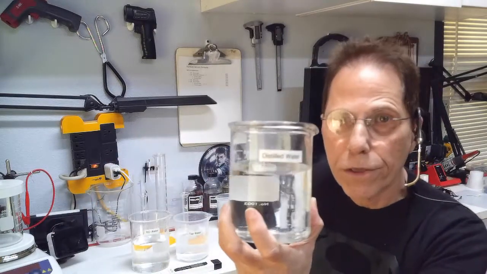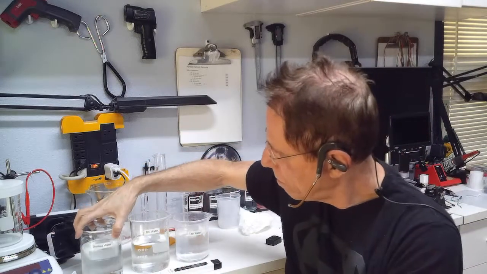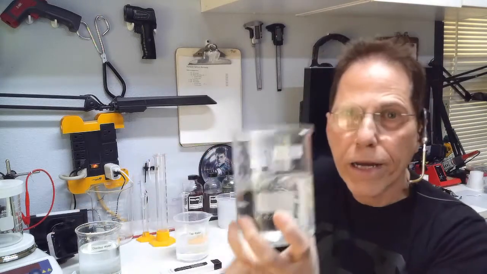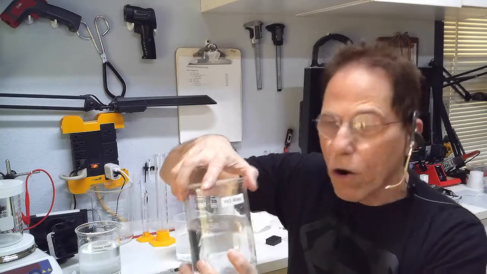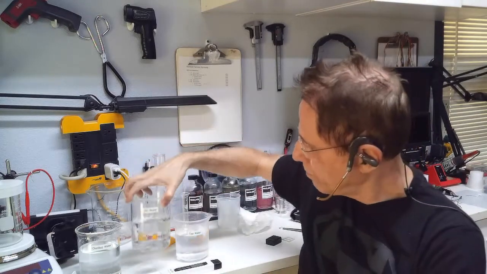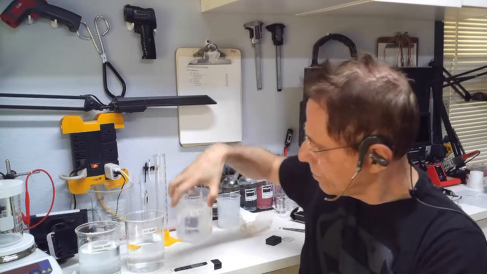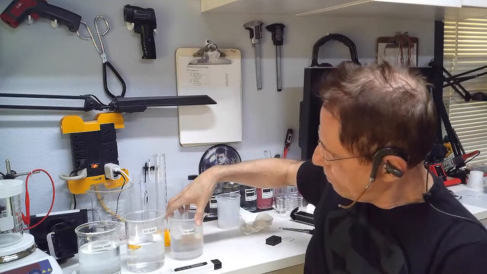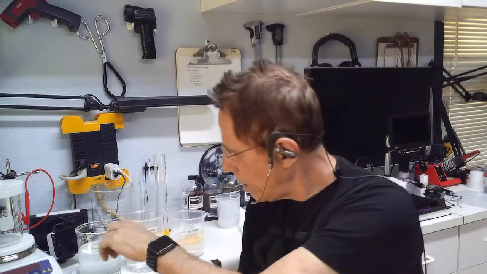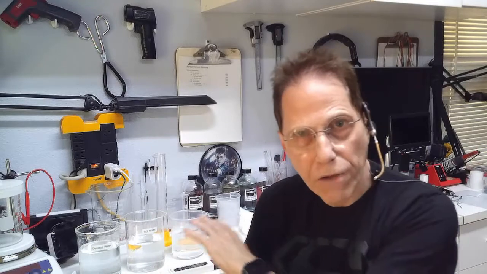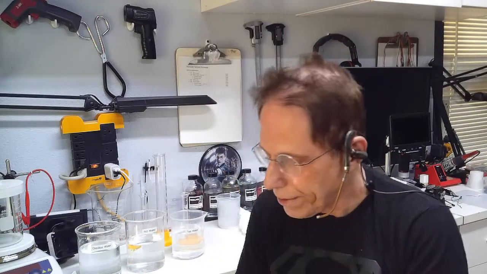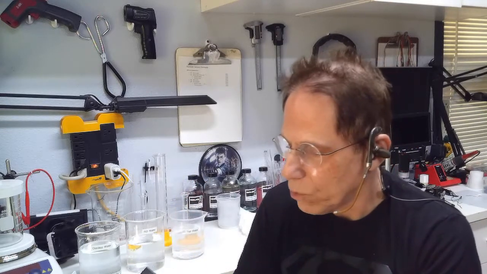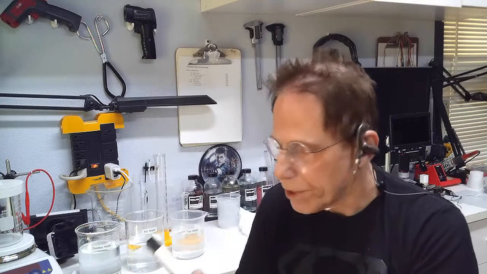I got distilled water in this beaker. I got RO water in this beaker. Now, RO stands for Reverse Osmosis. Talk about that in a second. And tap water in the plastic beaker. Now, each of these have different parts per million as far as dissolved solids that might be in there. You will need a total dissolved solid meter, parts per million meter, to tell you what that is. So I got one here.